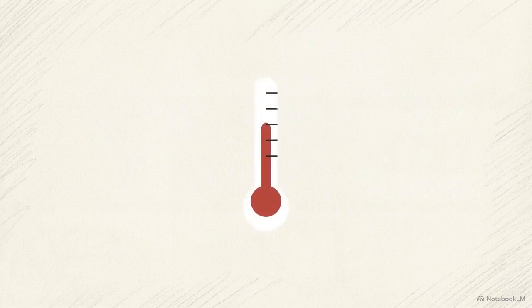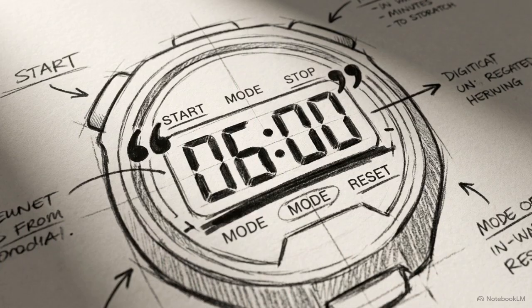Imagine trying to track the temperature of a server room every hour. If you use individual variables, writing 100 different lines of code for 100 different readings, your program becomes impossible to manage almost immediately. We're going to solve this in 6 minutes.